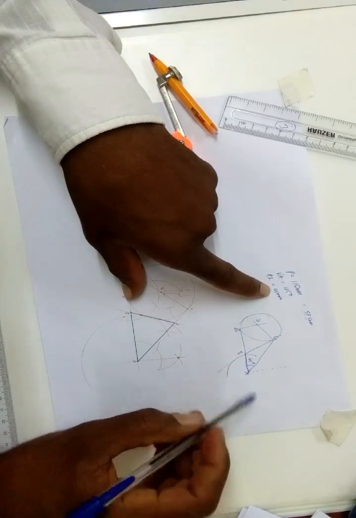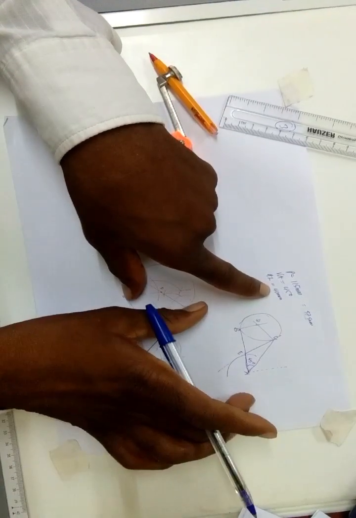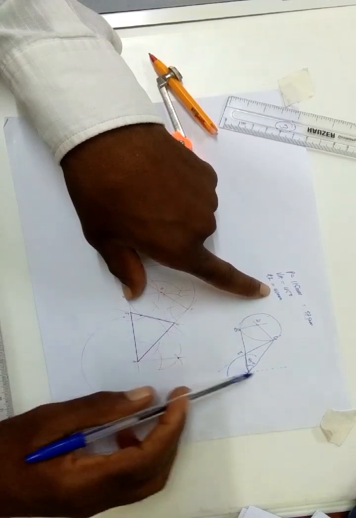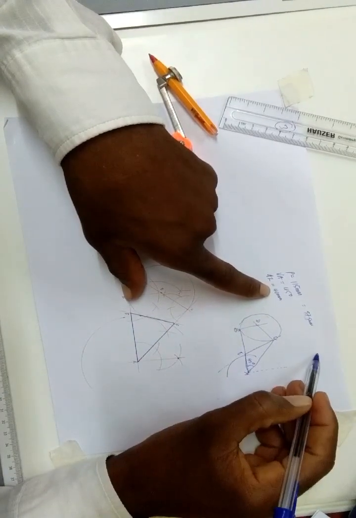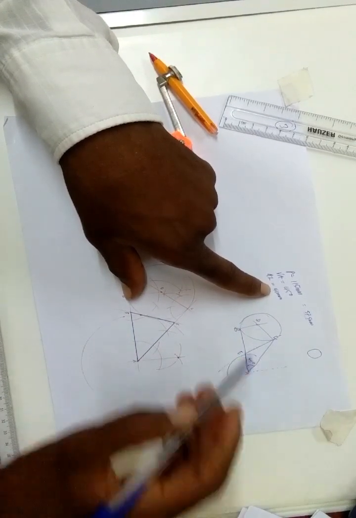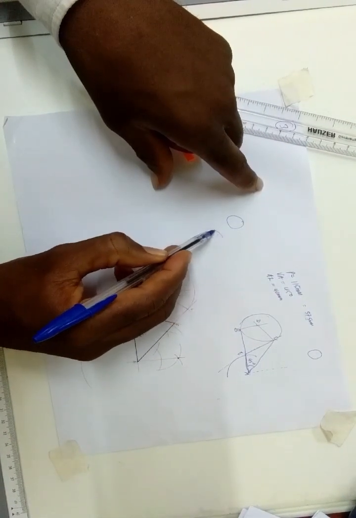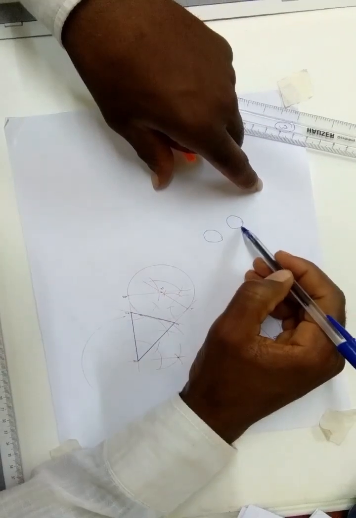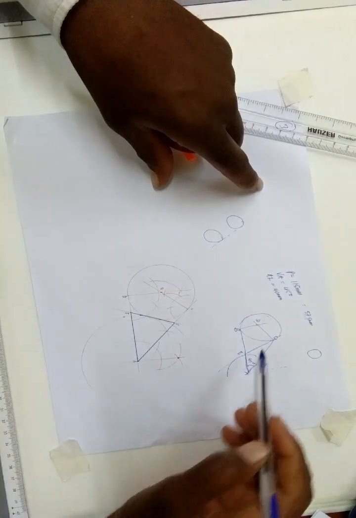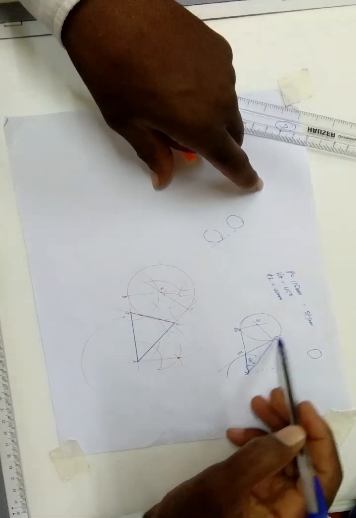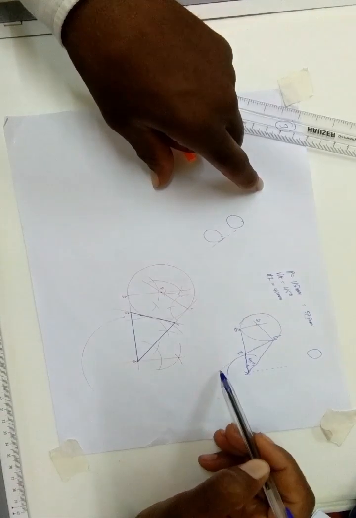Now, there are two types of tangents. The first tangent is when you draw, some triangles will come out like this. Meaning you have got two tangents. Let me write here. You have got two tangents that will touch the circle from outside. In such a case, the tangents touch the two circles from outside.